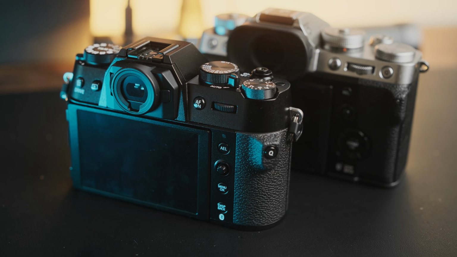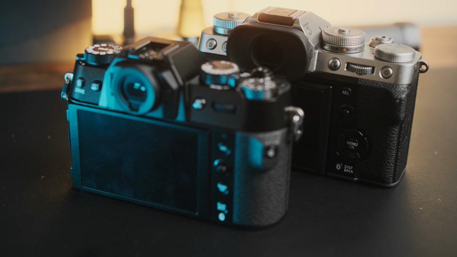Now, when it comes to the EVF, well, basically you have a better EVF on the X-T5, which is I think 3.69 million dots compared to 2.36 million dots on the X-T50. Right, so definitely you can notice the decrease in quality when you go from X-T5 to X-T50, but it's not like the end of the world completely.